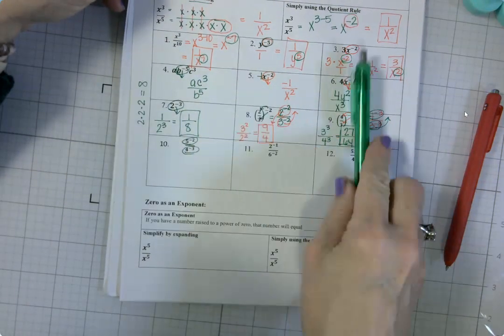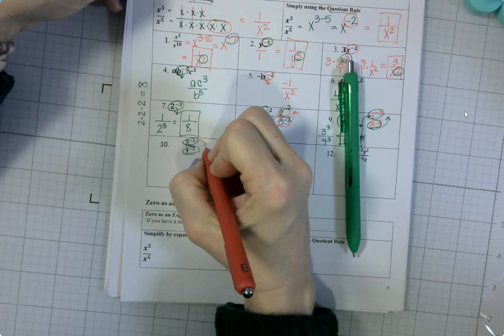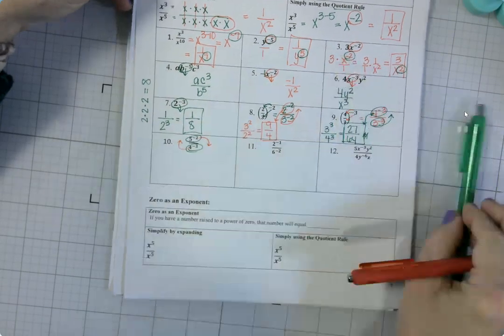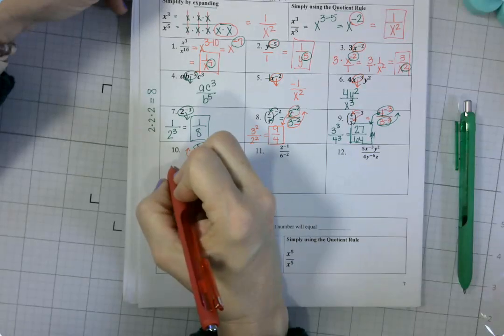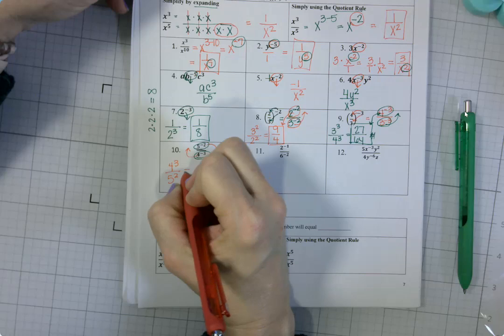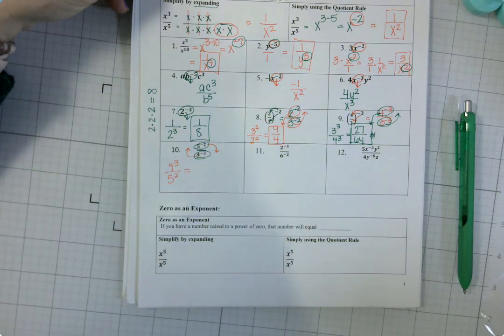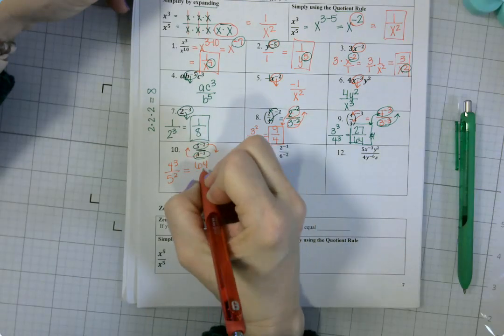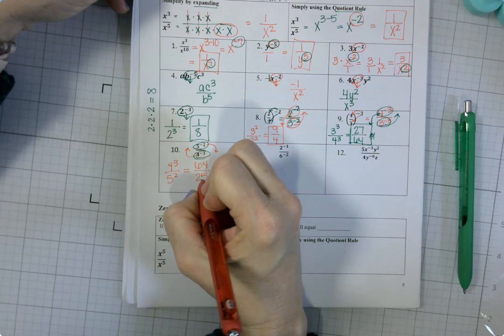Let's see if we can go ahead and flip them instead of rewriting anything. We're going to have 4 to the third power and 5 squared. 4 to the third power again is 64, and this is 25.